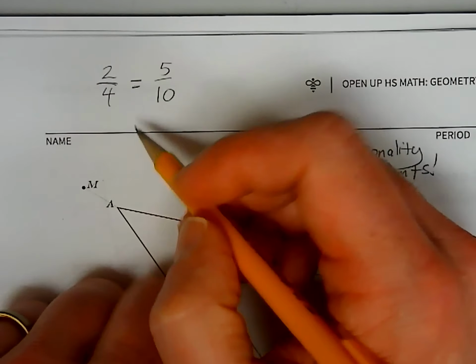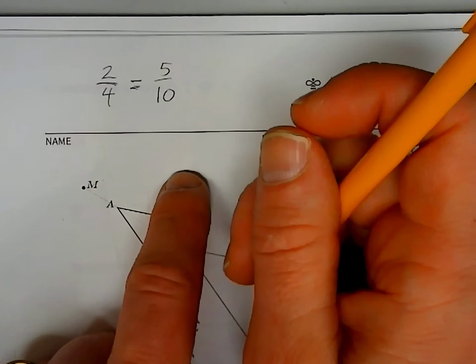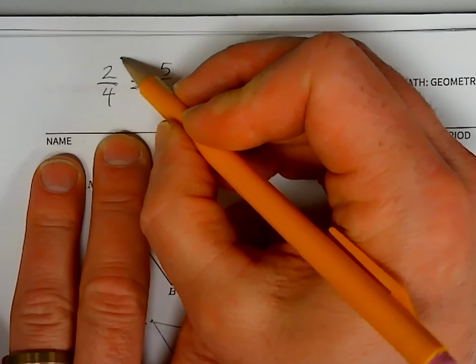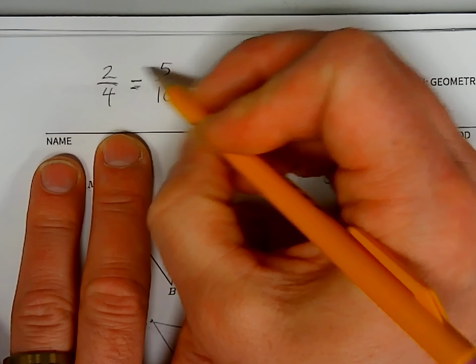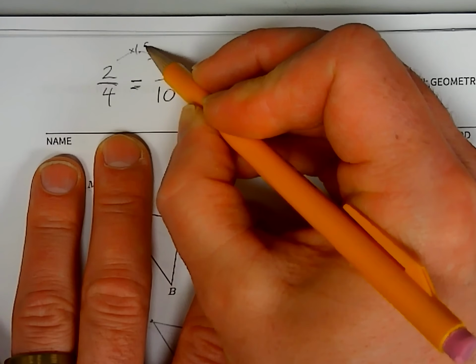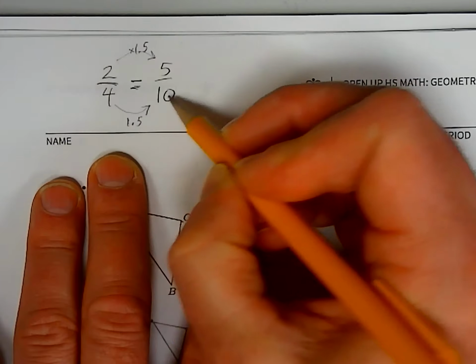These are proportional, right? And if we multiply 2 by 1.5, and we multiply 4 by 1.5, we will get to those two amounts.